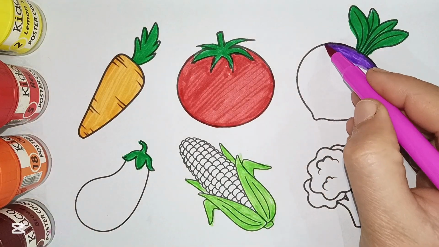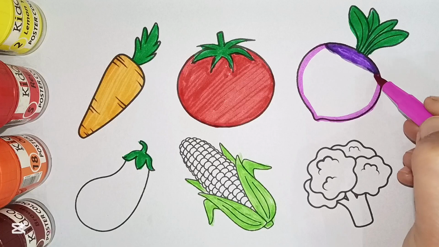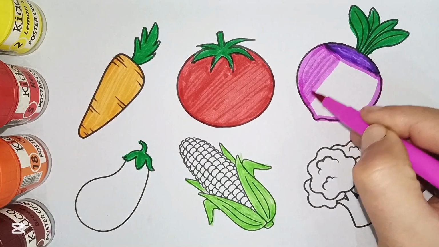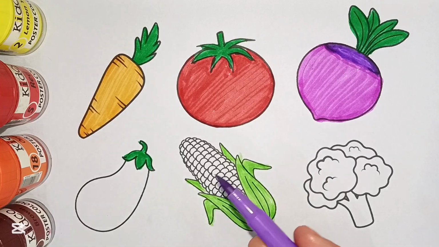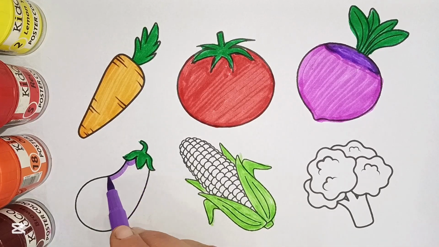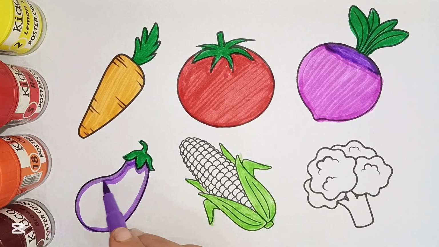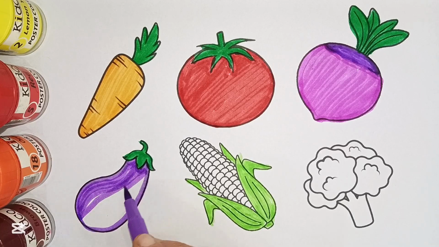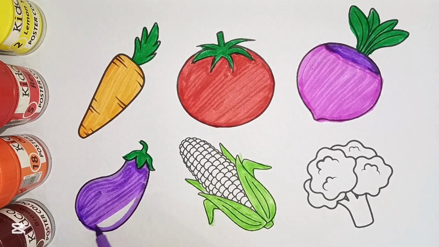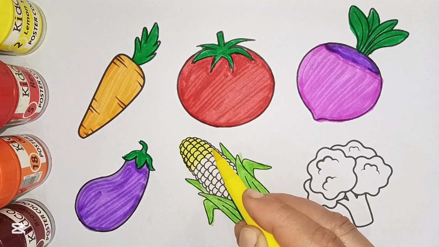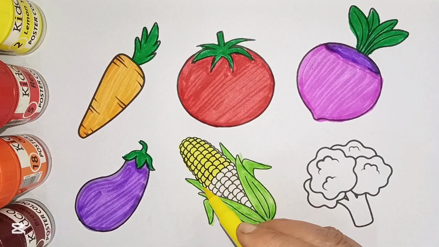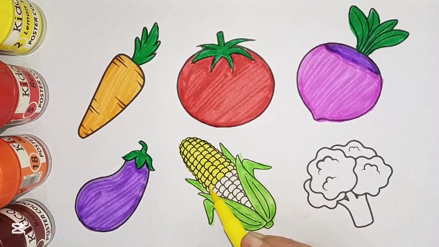light purple color, purple color in brinjal, light yellow color in corn, wow, looks very beautiful.